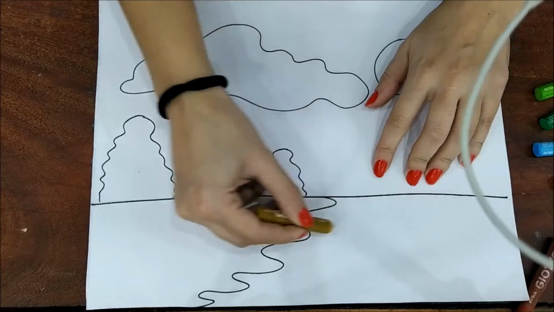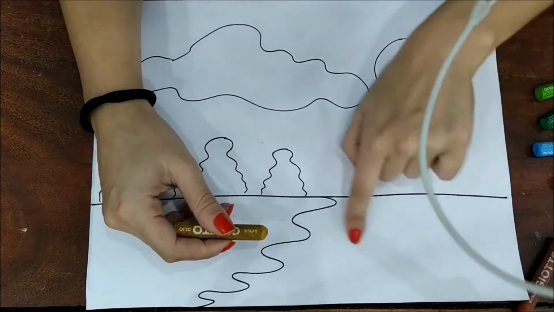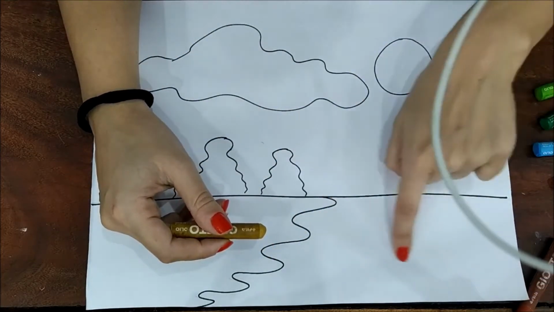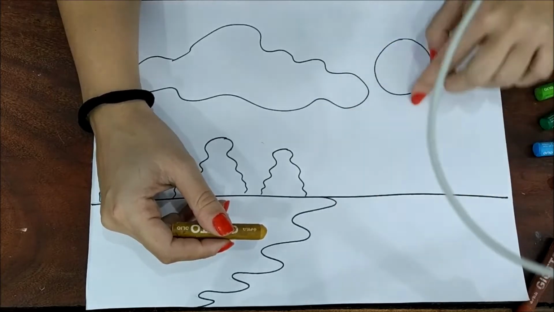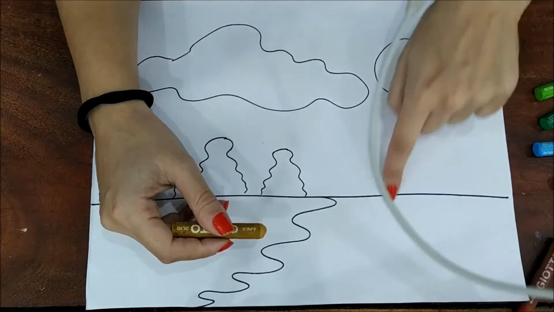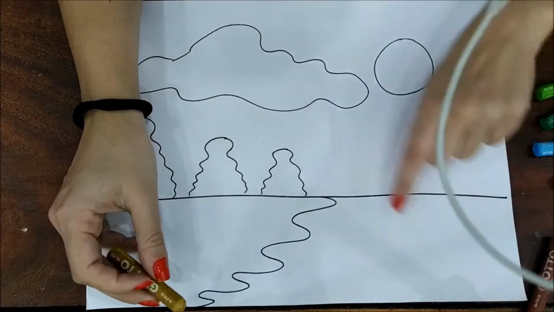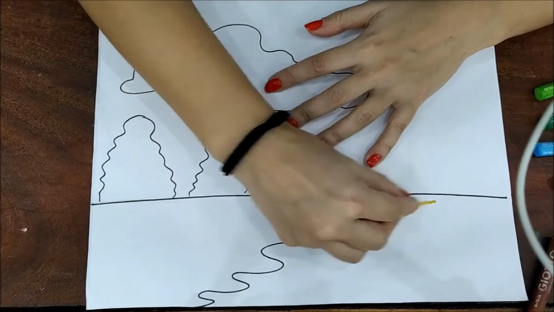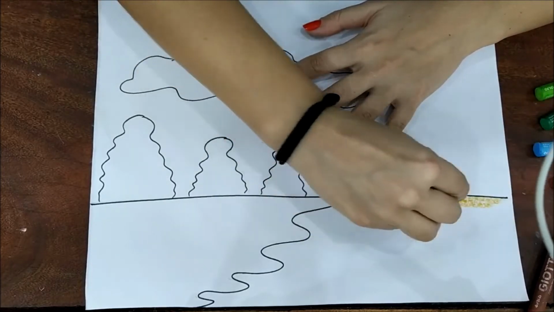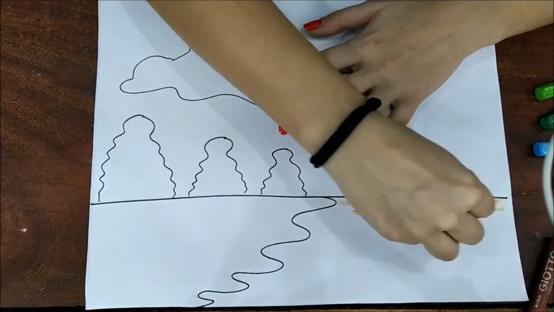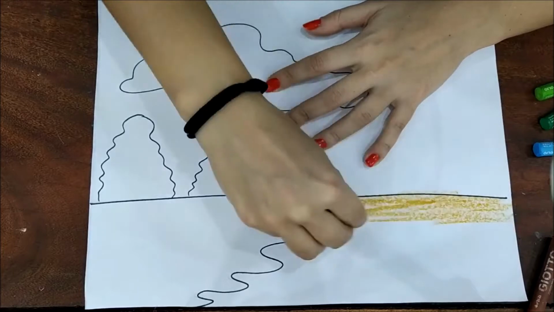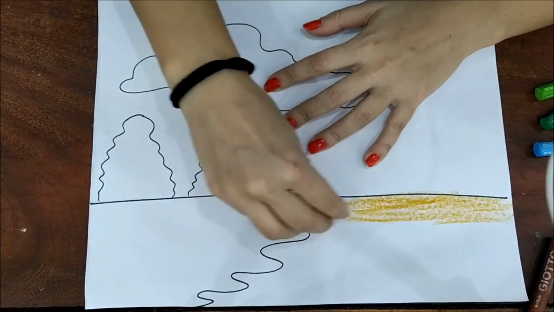We're going to use sideways. This part here, this half circle here, is the area where it's touched by the sun. And here, it's going to be a little darker, okay? Let's start. So, using the sideways lines, I am going to fill this blank space here with ochre.